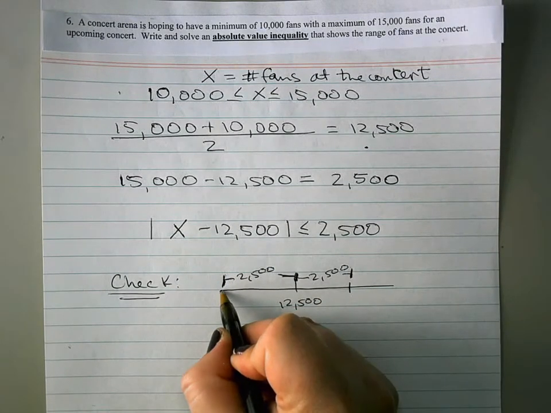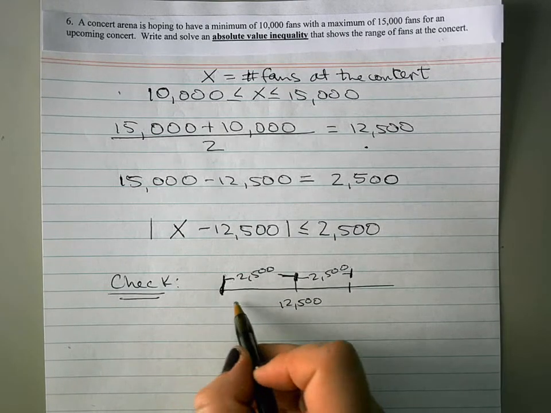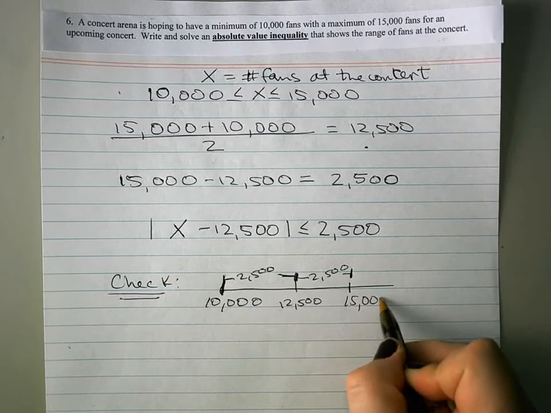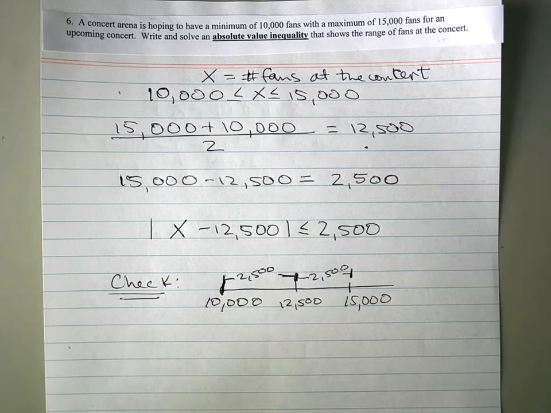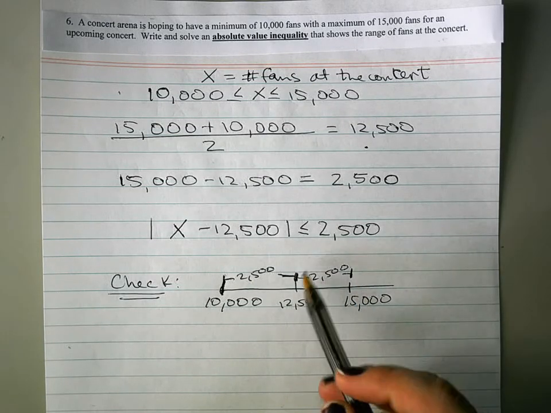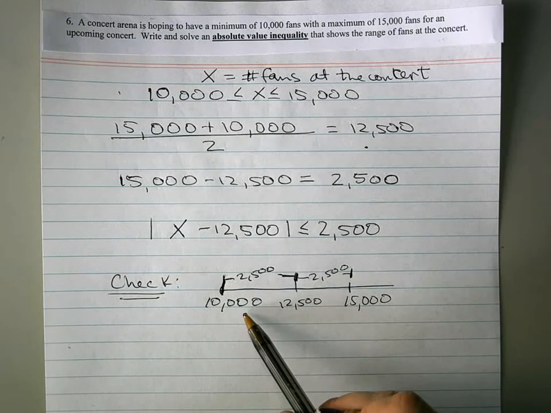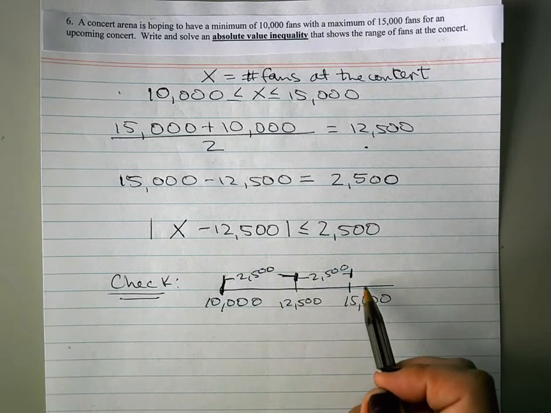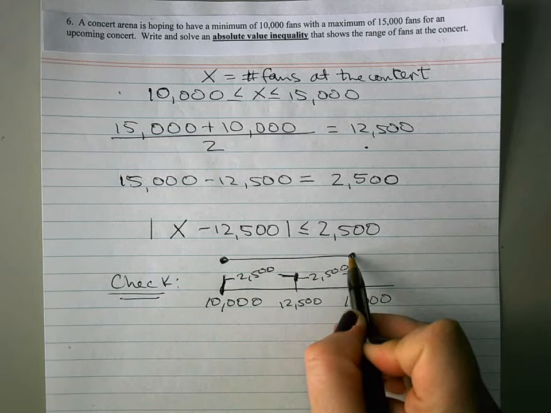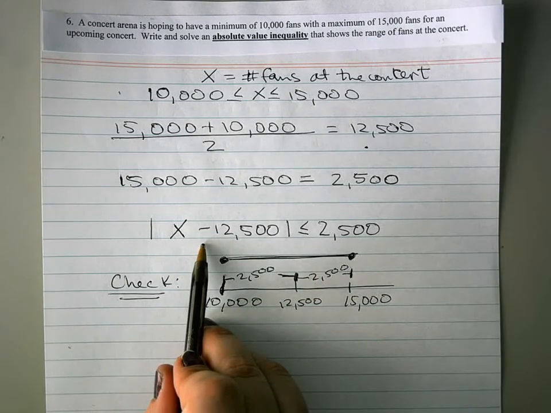then we should get the value of 10,000 on this side and 15,000 on this side. And that does work out. 12,500 plus 2,500 is 15,000, and 12,500 minus 2,500 is 10,000. So here we have the graph of the range, and the range shown as an absolute value inequality.